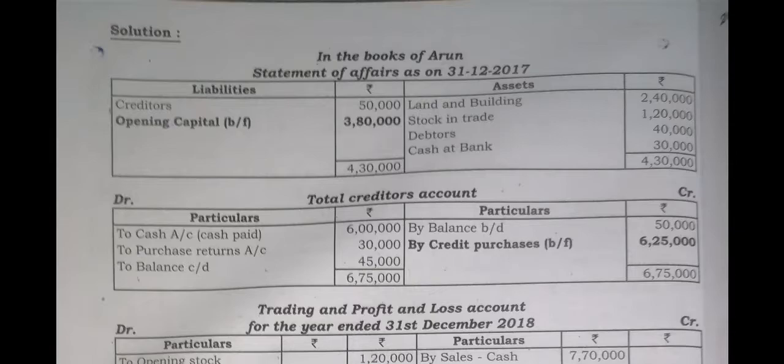If you balance this, debit side seems more, automatically 675, and credit side only one opening balance. So 675 minus 50, 625 is credit purchases. That's all. Okay, both the information we got by preparing these two accounts. Then that's quite easy. Next, proceed to final accounts.